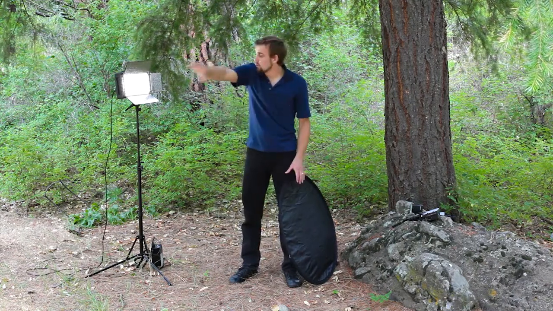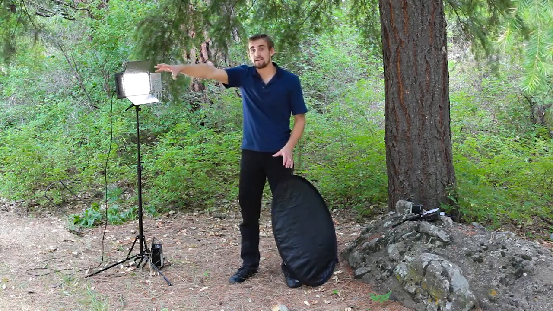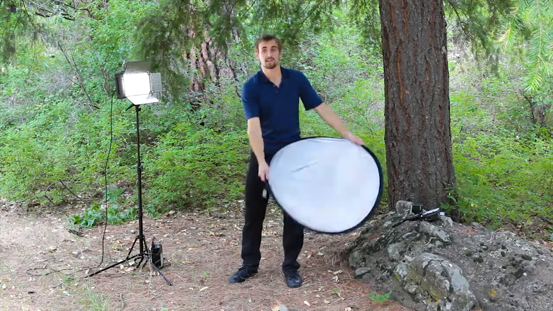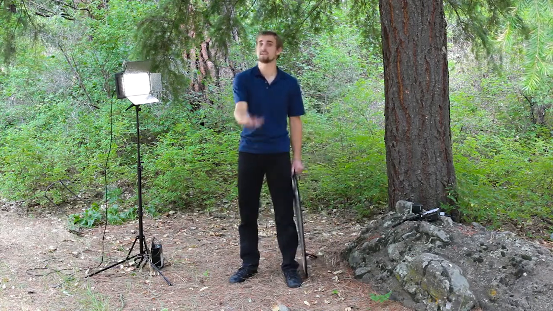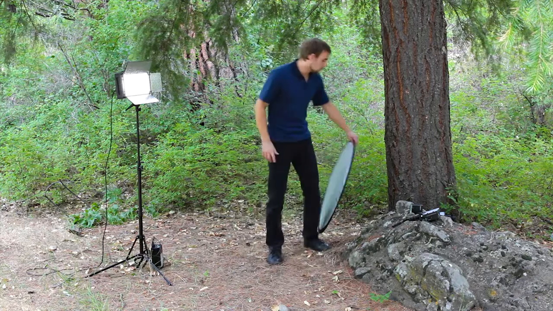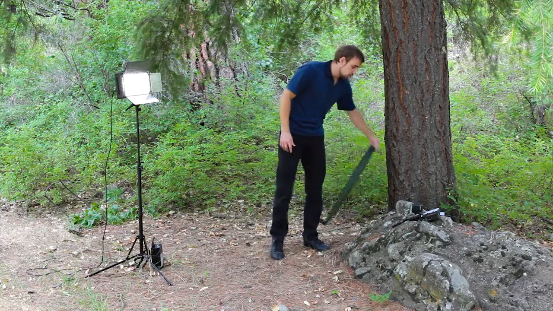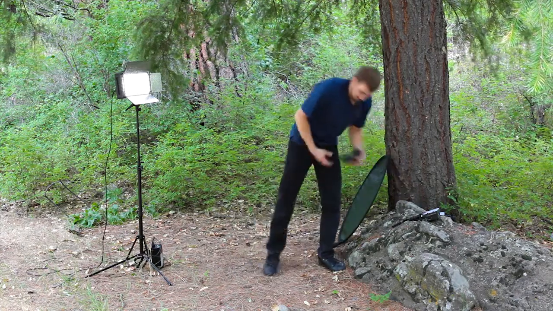Or maybe we'd wait till the sun comes out outside the shadow area and use a reflector like this to just bounce some of that warm sunlight into my face so I was kind of spotlighted. There's simple ways we can manage and work with the light. Let's get into some other types of light.